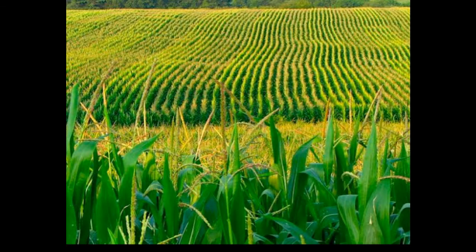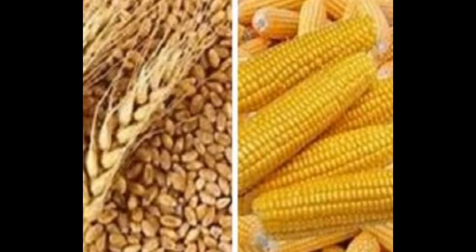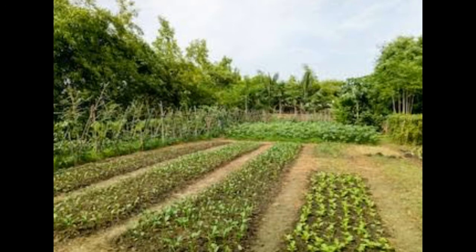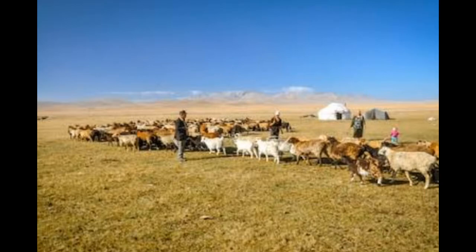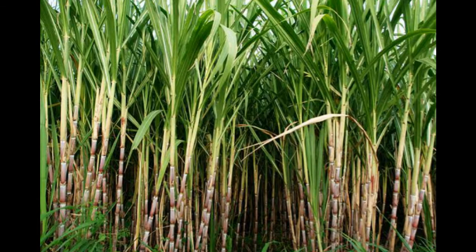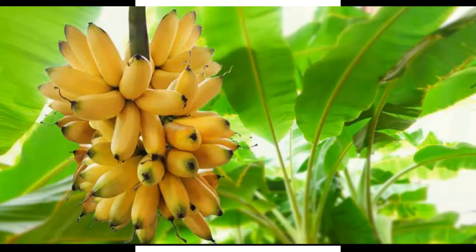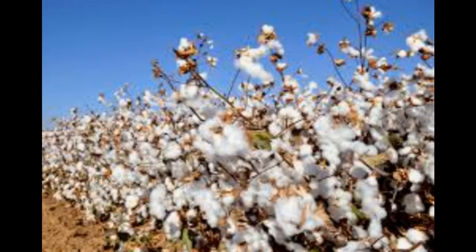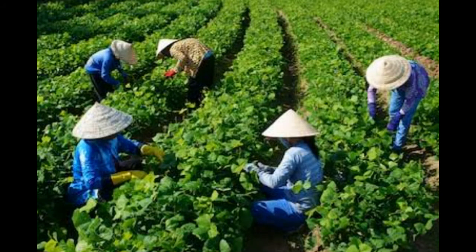In commercial grain farming, crops are grown for commercial purposes. Wheat and maize are common commercially grown grains. In mixed farming, the land is used for growing food crops and rearing of livestock. Plantation is a type of commercial farming where a single crop of tea, coffee, sugarcane, cashew, rubber, banana or cotton is grown. Large amounts of labor and capital are required.